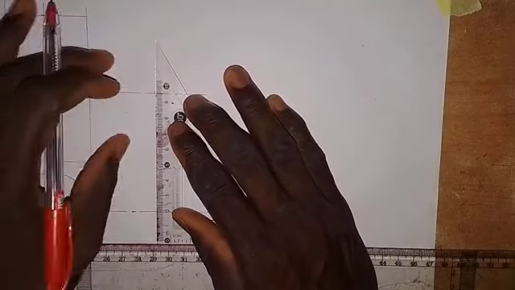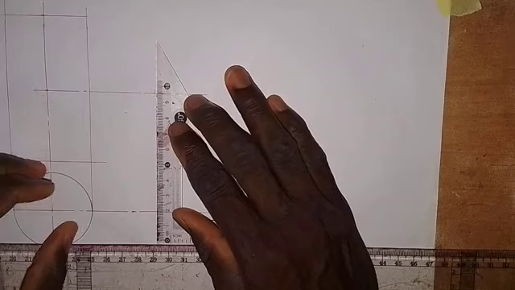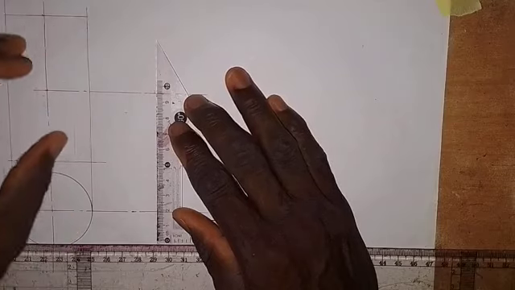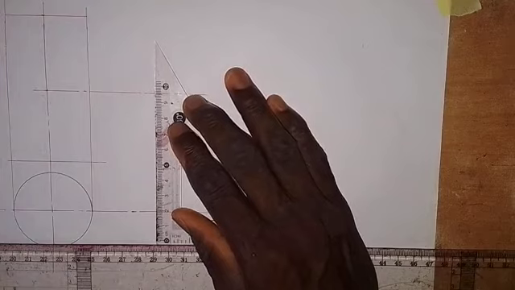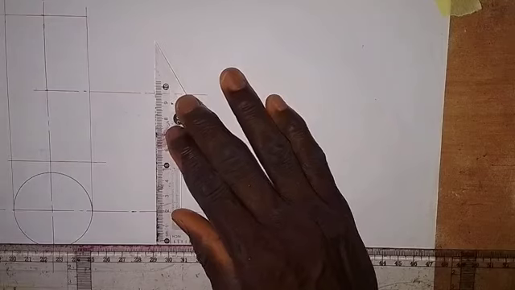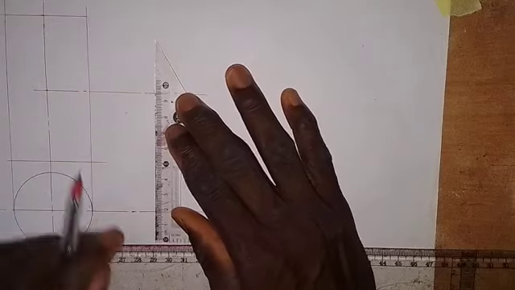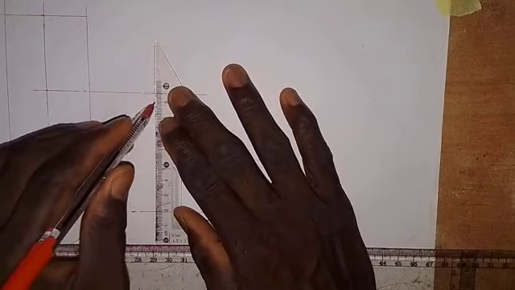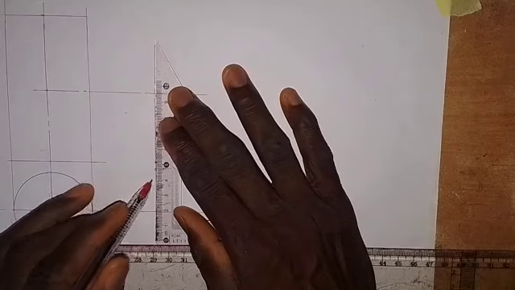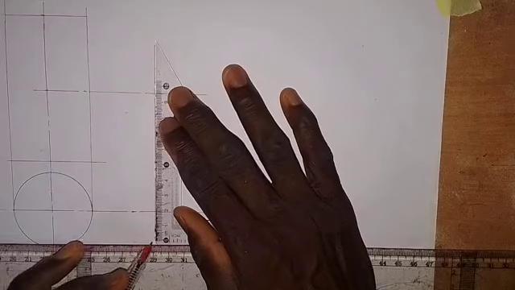So for both this up and this one down, this is the plan of the vertical cylinder and this is the elevation of the vertical cylinder. So now I want to draw the elevation and the plan of the horizontal cylinder. So here I'm going to draw a vertical center line, which will come down here. Okay, so we have it here like this.